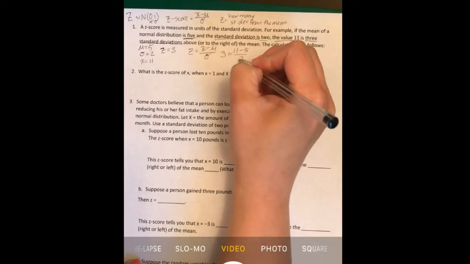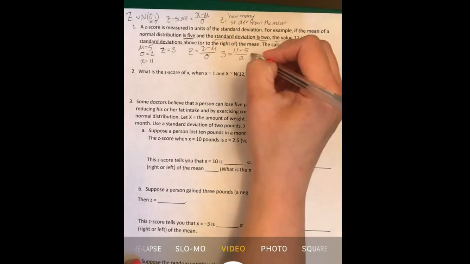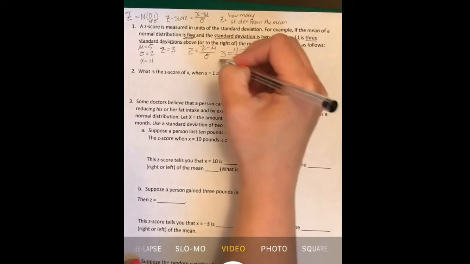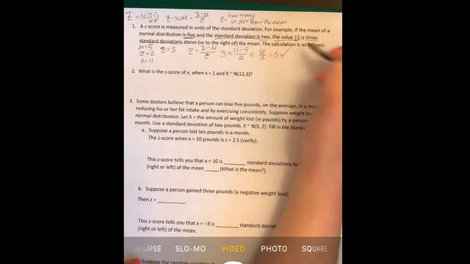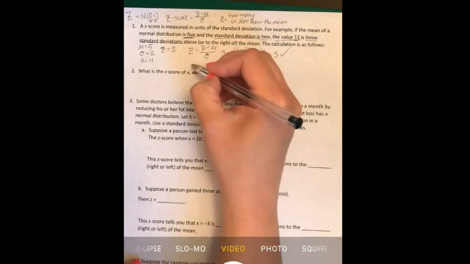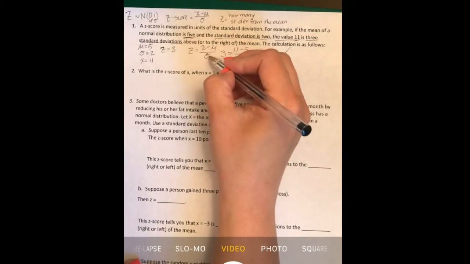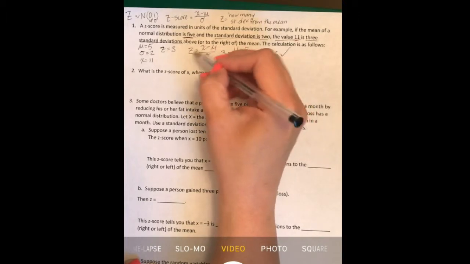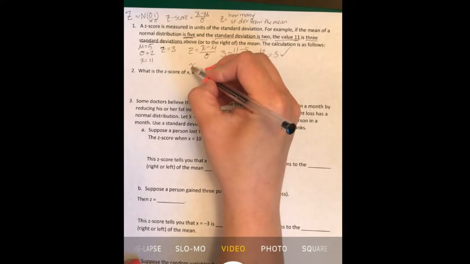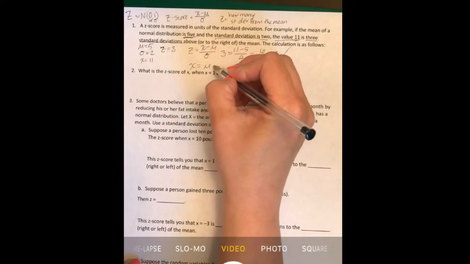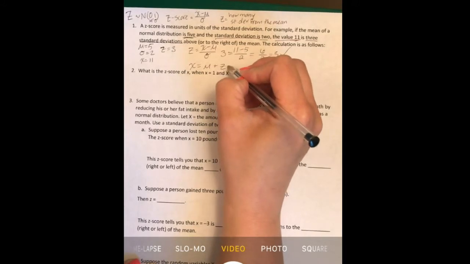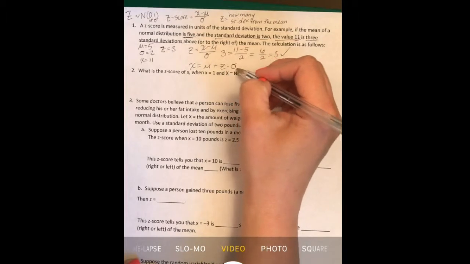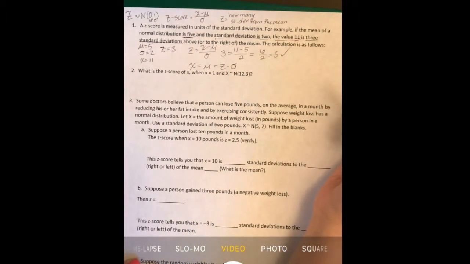and all we're doing is showing that in fact all of this is equal. And we can do that. 11 minus 5 is 6. 6 divided by 2, so 3 equals 3. That works. Also, just so you know, if we ever need to solve and find an x value, we can manipulate this equation, and it would be x equals mu, the mean, plus z times the standard deviation. So you can do that as well.